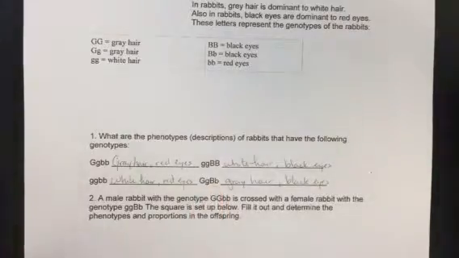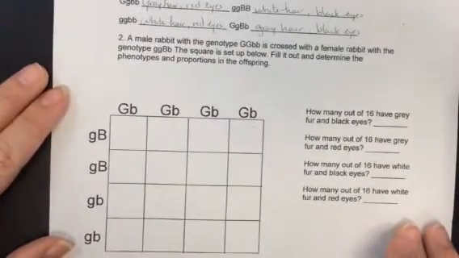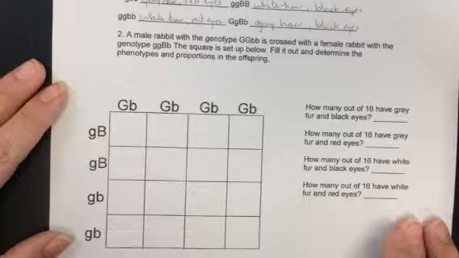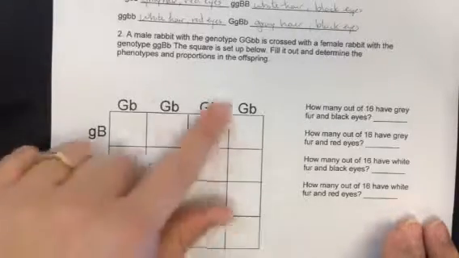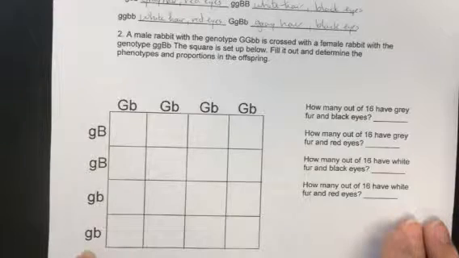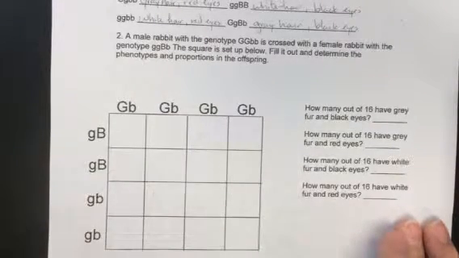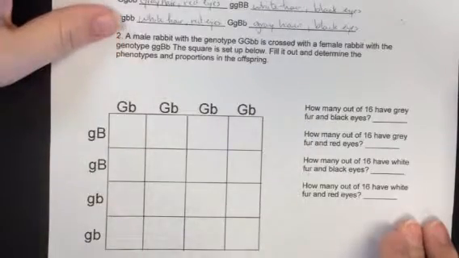And those are important because down here we get a whole lot more complicated. So in this one, a male rabbit with genotype big G, little g, little b, little b is crossed with a female rabbit with the genotype little g, little g, big B, little b. The square is set up below. Fill it out and determine the phenotypes and proportions of the offspring. Now, filling out squares like these is actually a bit of a nightmare. And one of the nice things for you guys when you take exams is most of the time it's going to be multiple choice, and we don't ask you to fill this out from scratch.